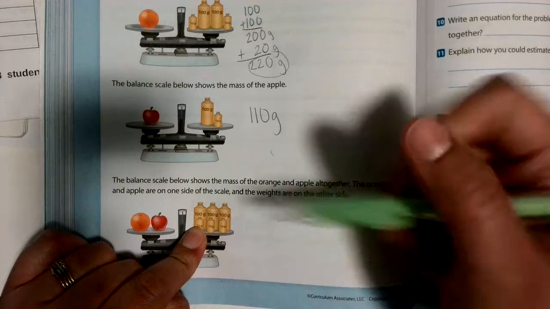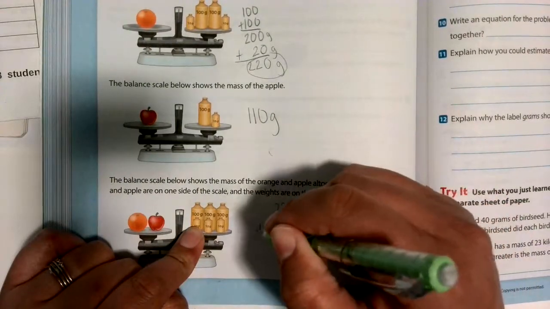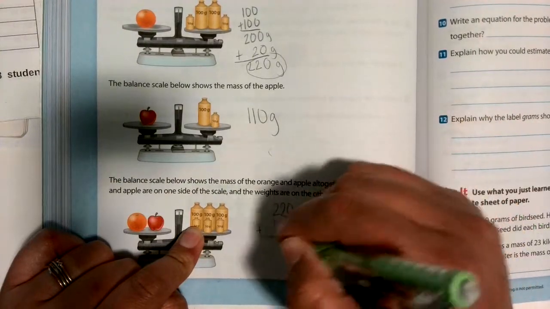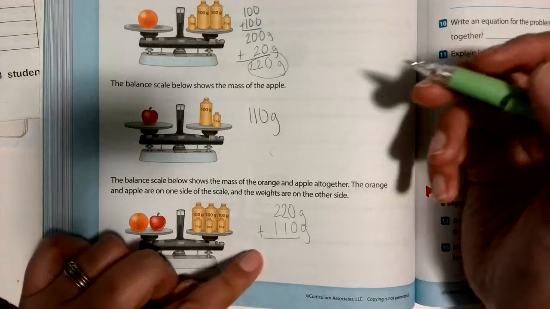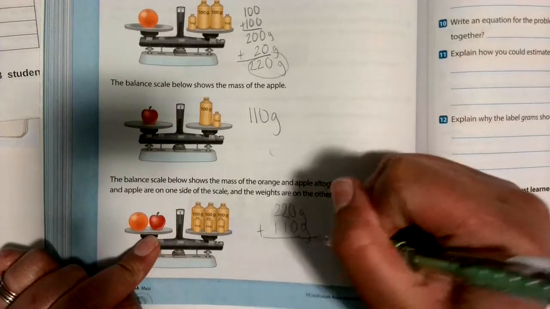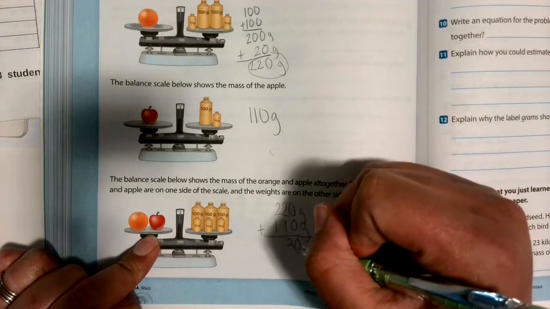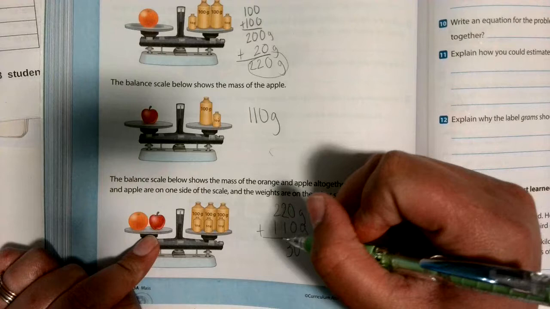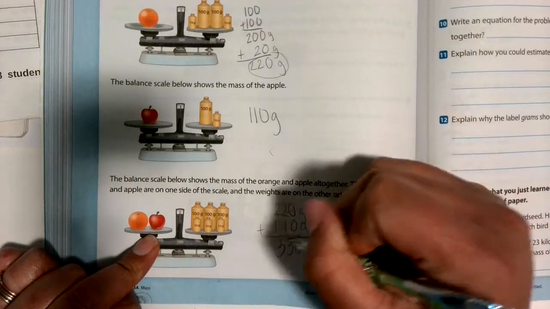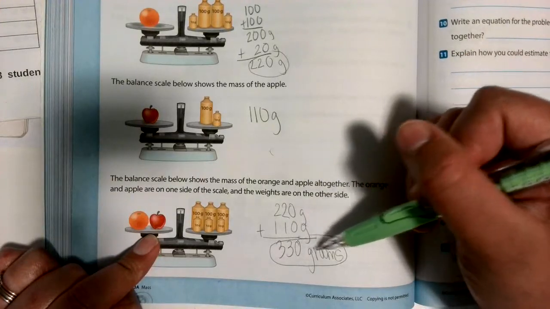So what I'm going to do first is stack my two answers over here, 220 grams plus 110 grams, making sure to line them up by their place values. And I'm going to find the total mass for both fruits together. So I'm going to bring this down. 0 plus 0 is 0. 2 plus 1 is 3. And 2 plus 1 is 3. So all together, the apple and orange, their mass is 330 grams.